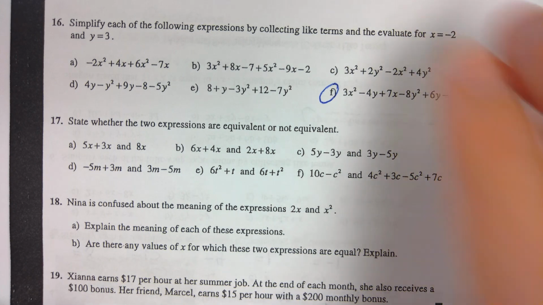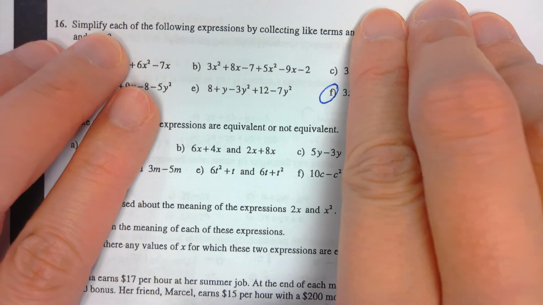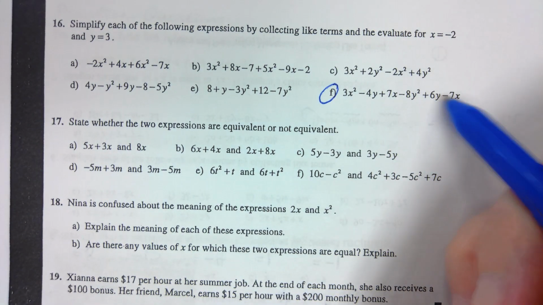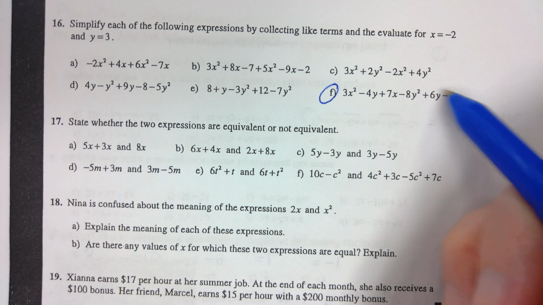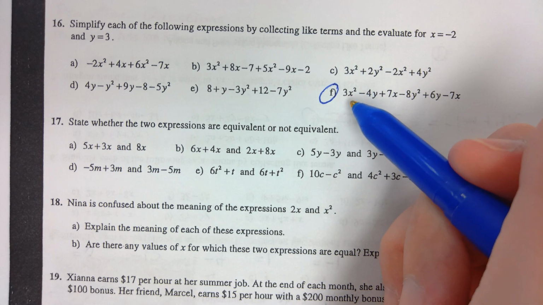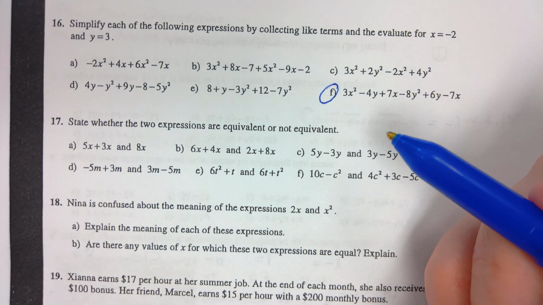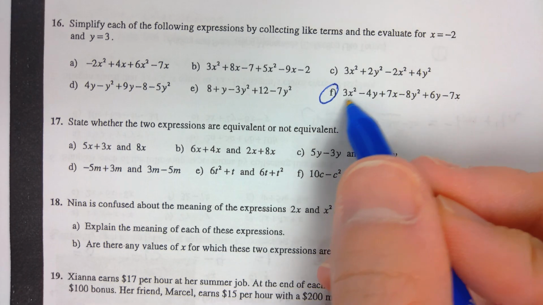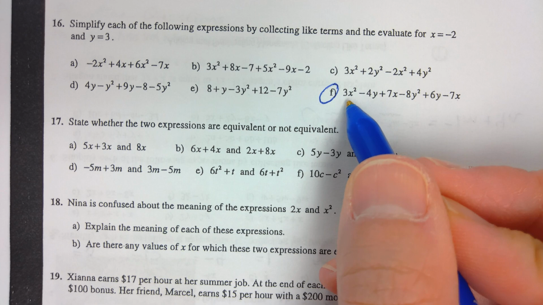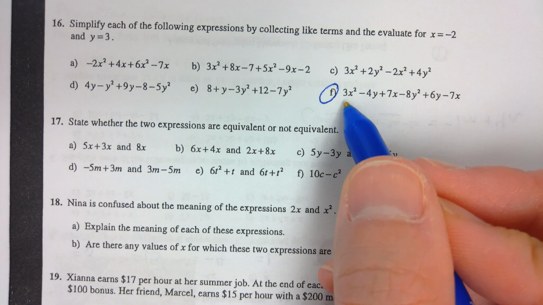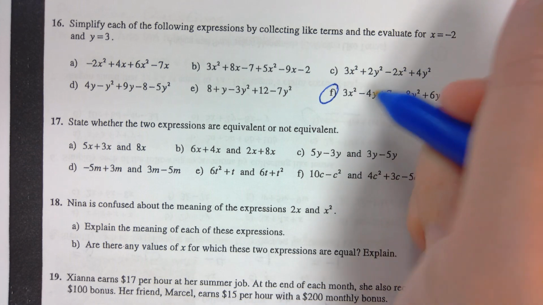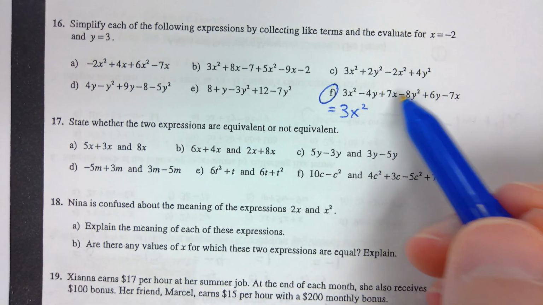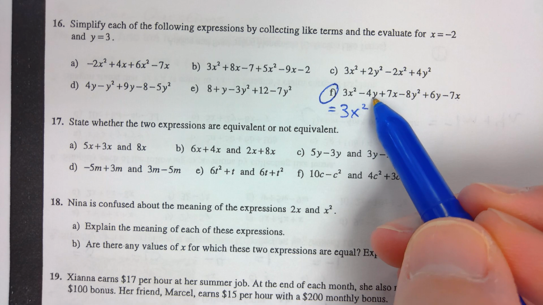So let's do the first part of the question first. So simplify the expression. Alright, so what does this simplify to? So the 3x squared, does anything go with the 3x squared? Nope. So just write that down. So 3x squared.